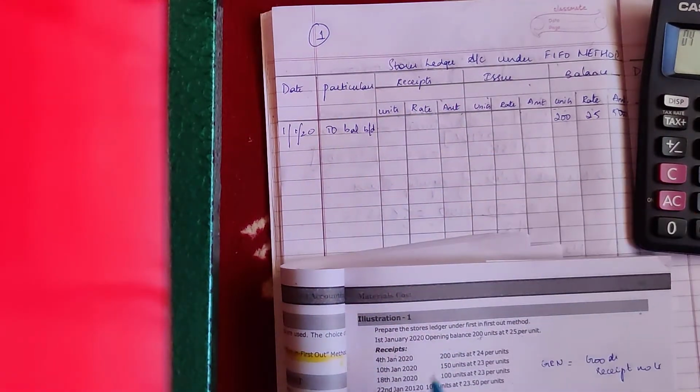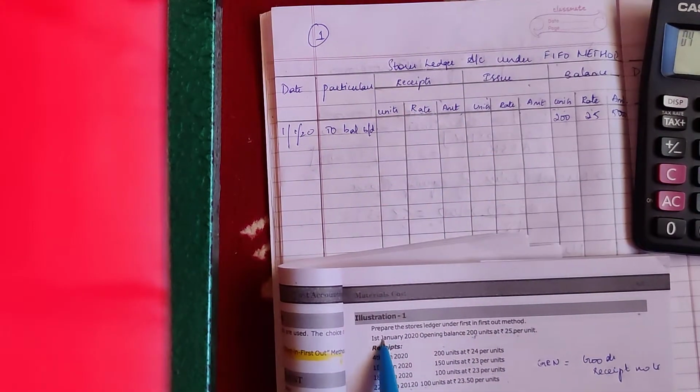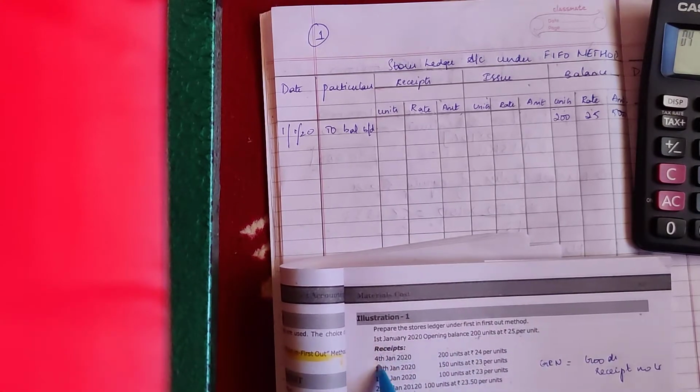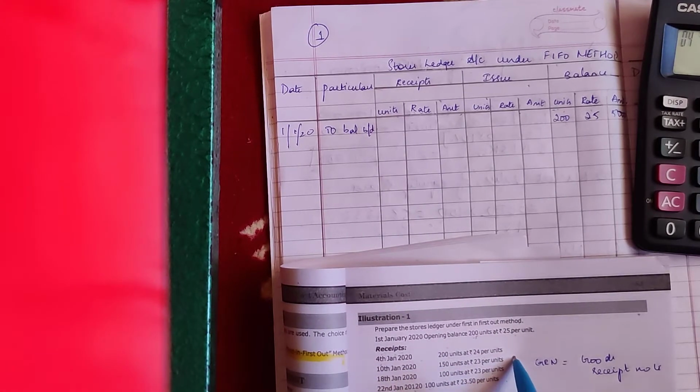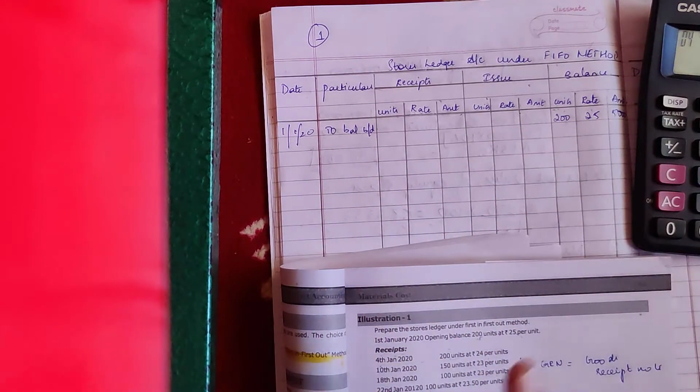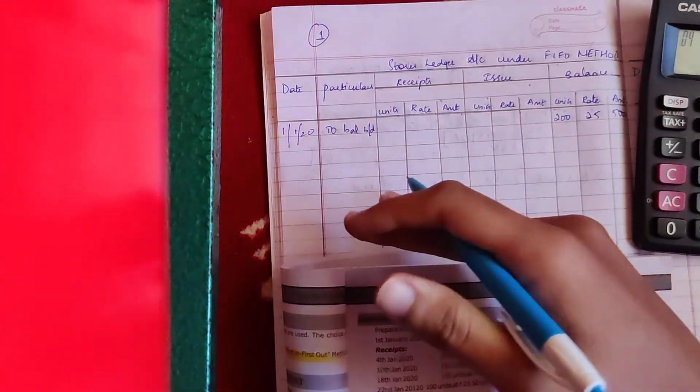Next, what does it say? Look at the next closest date. After 1st January, you have 4th January. You are receiving in the receipts column 200 units at rupees 24 per unit. So this is GRN, goods receipt note.